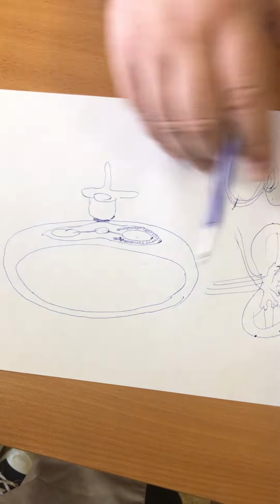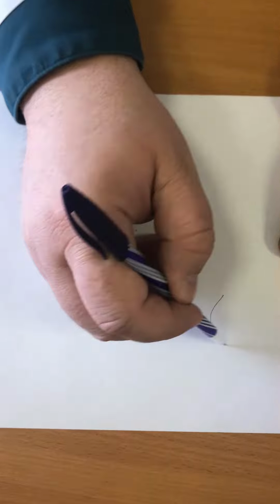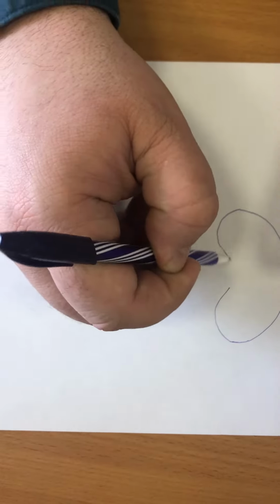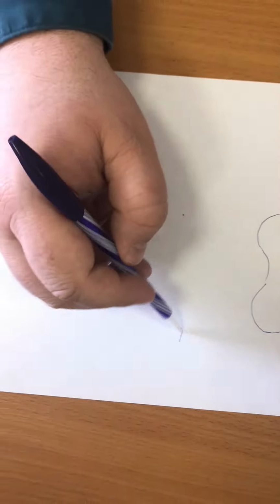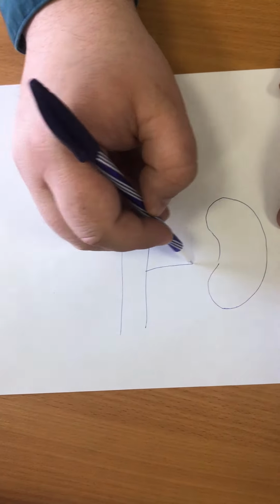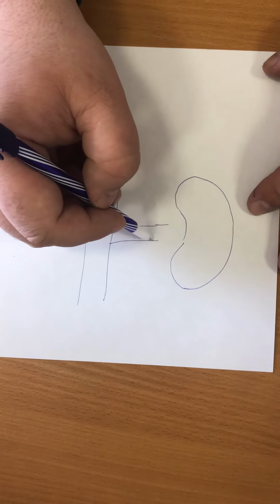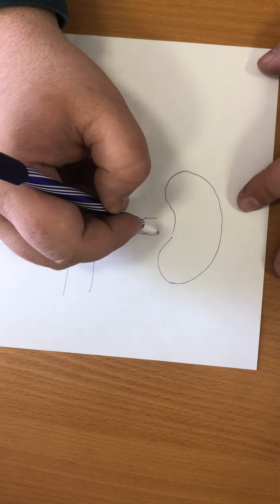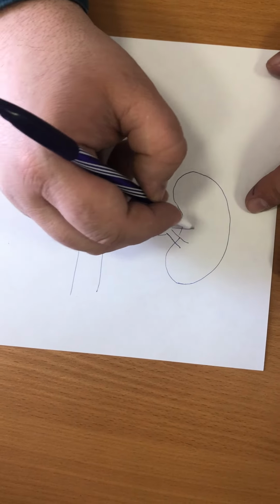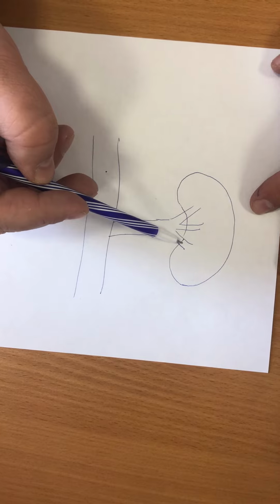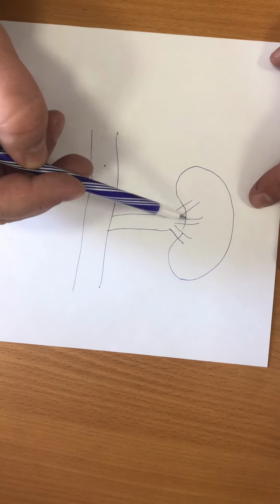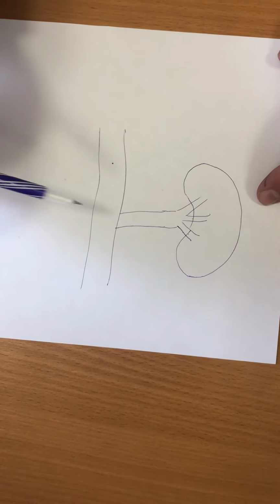Now arteries of the kidney. That is the first diagram that you need to draw. And again, that is a kidney. Here is aorta, abdominal part of aorta, and that is renal artery. Renal artery near the kidney subdivides into three main vessels. They are arteria polaris superior, arteria centralis, and arteria polaris inferior.